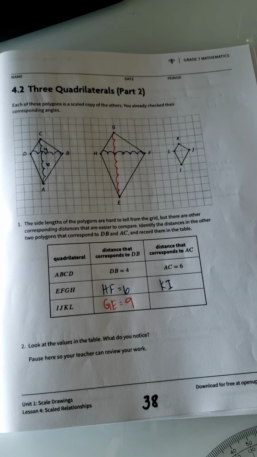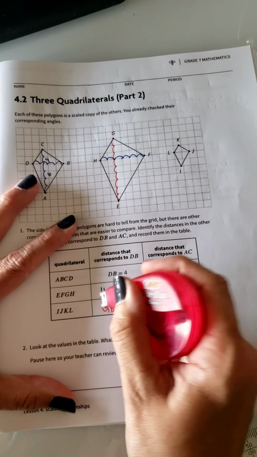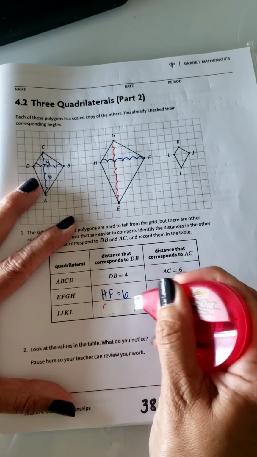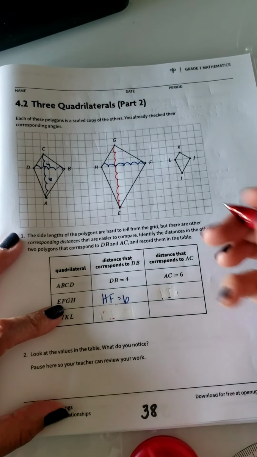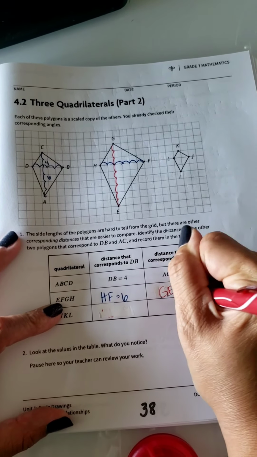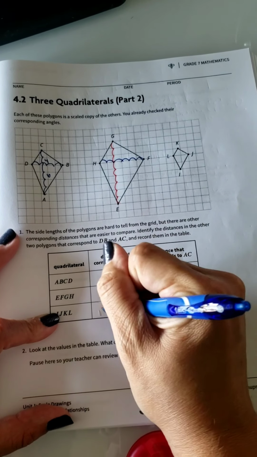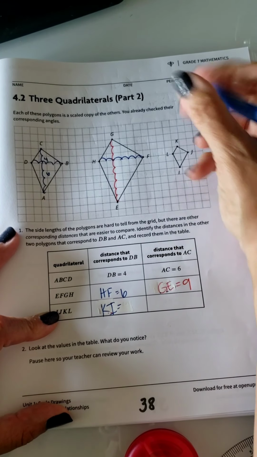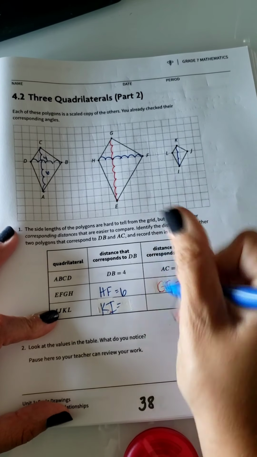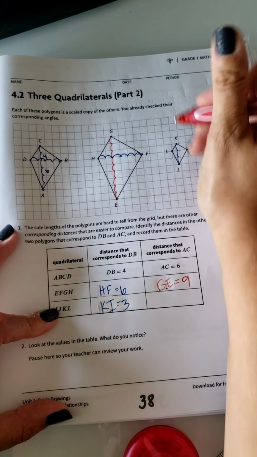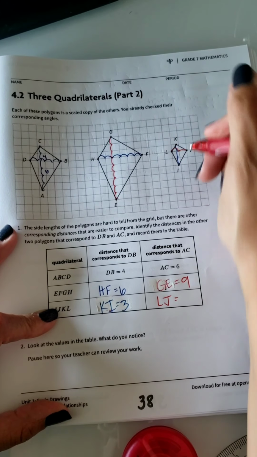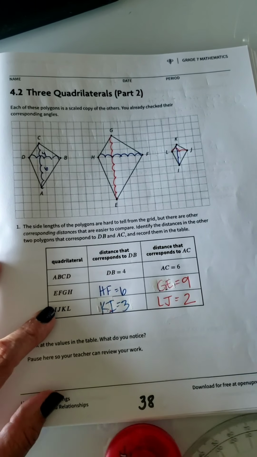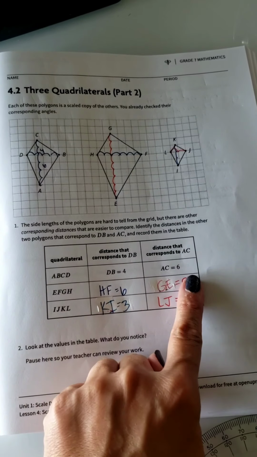I'm so sorry. I got them in the wrong spots. Let's do this. GE is 9, and then this is going to be KI. My bad. KI is 1, 2, 3. And then on this one, it would be LJ. Sorry about that. 1, 2, 2. So you have 4, 6, 6, 9, 2, 3.